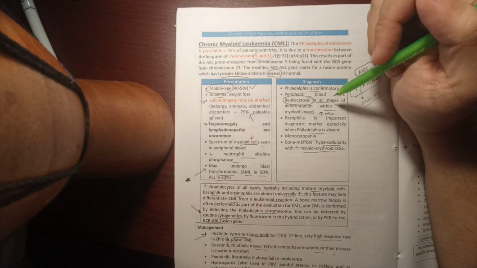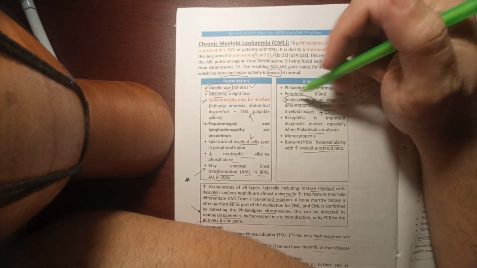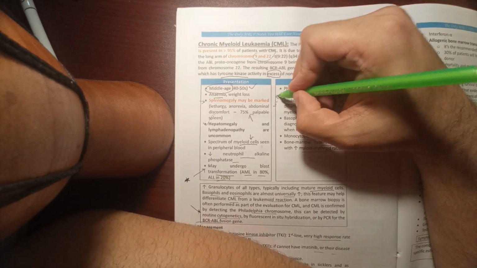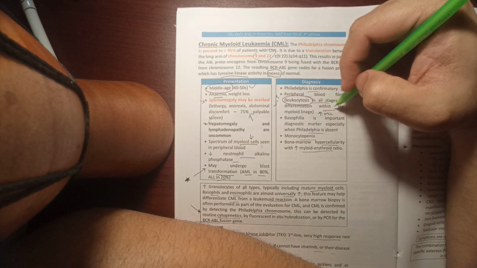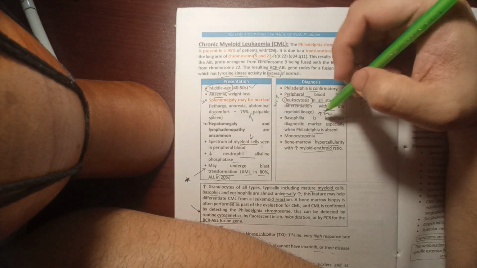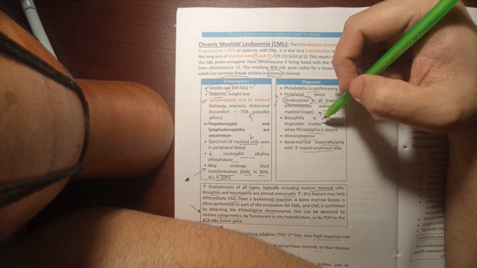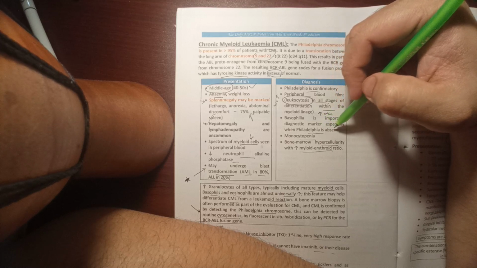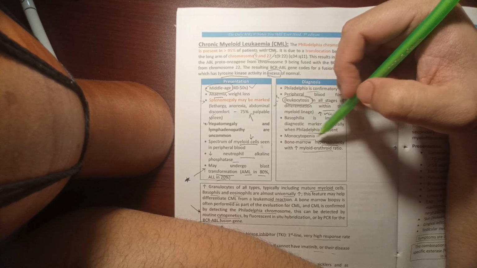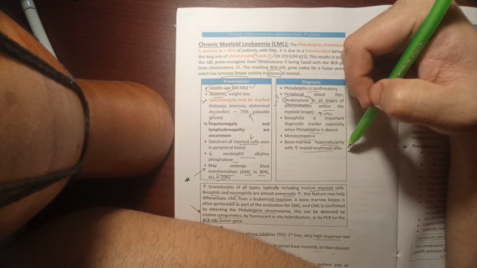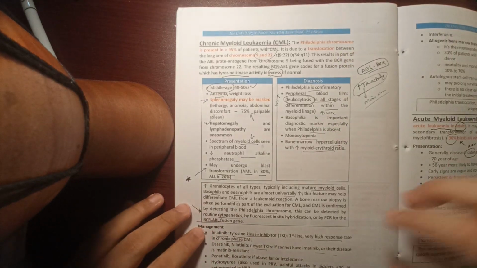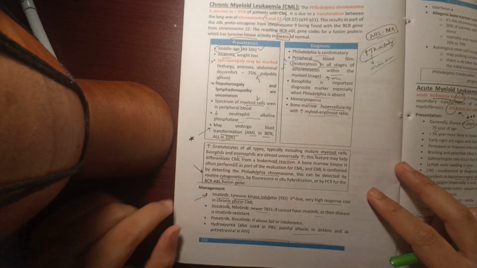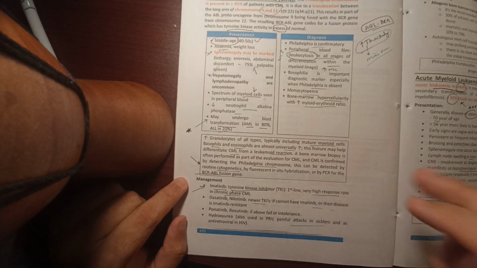Now in the peripheral blood what you will see is leukocytosis. So white blood cells will increase in all stages of differentiation within the myeloid lineage. And basophilia is an important diagnostic marker, especially when Philadelphia is absent. Monocytopenia, bone marrow hypercellularity with myeloid to erythroid ratio. So you know the myeloid lines, so all these may increase, especially the white cells, leukocytosis.